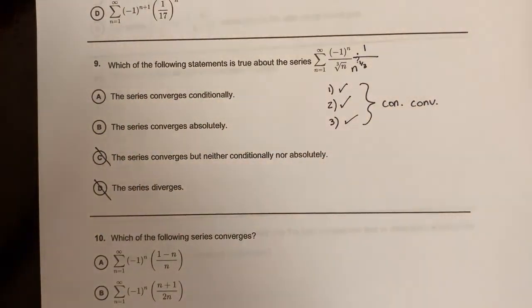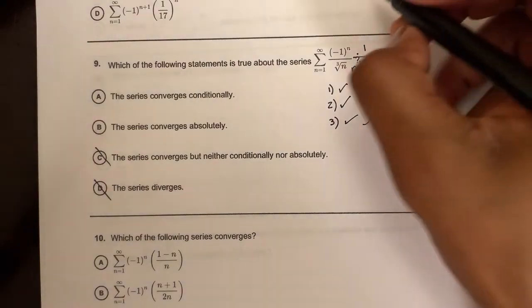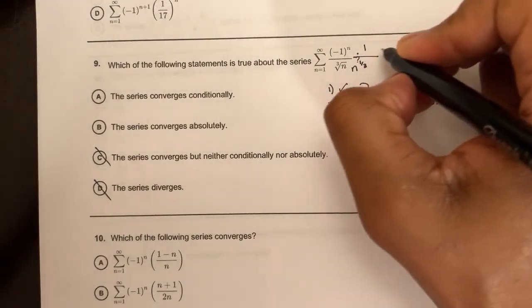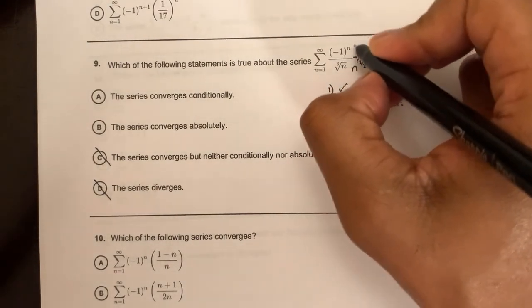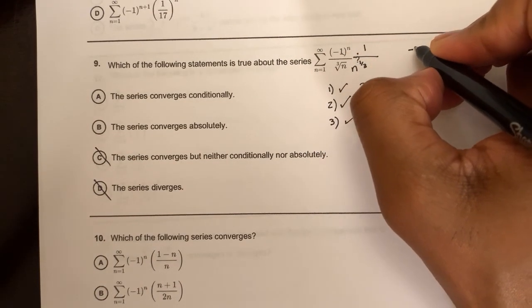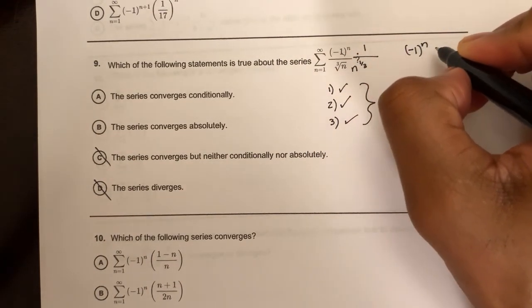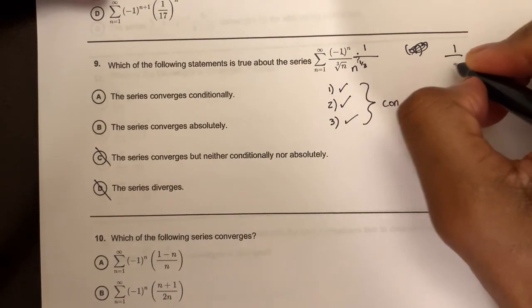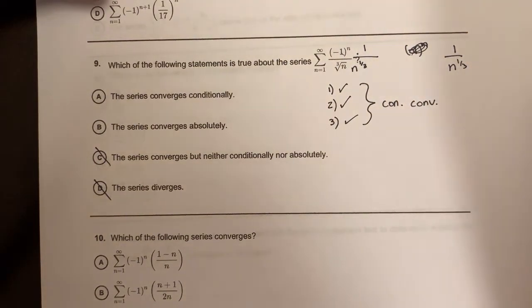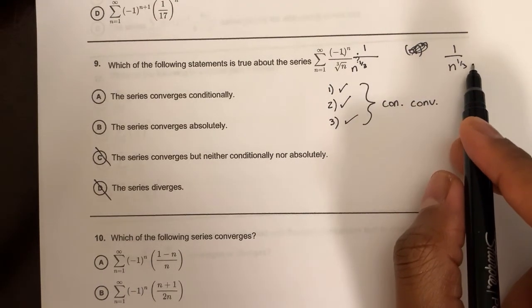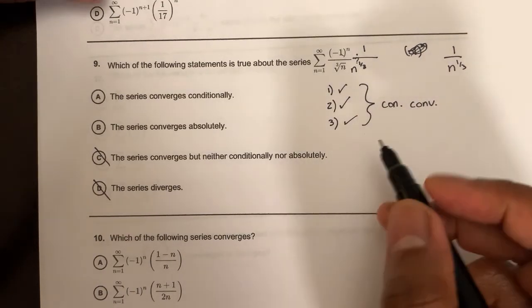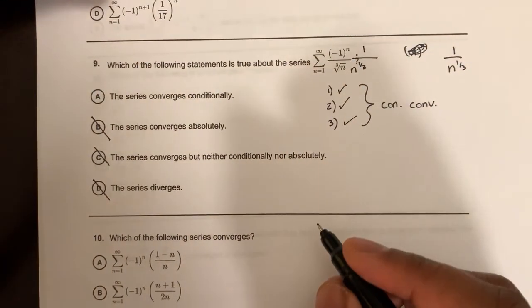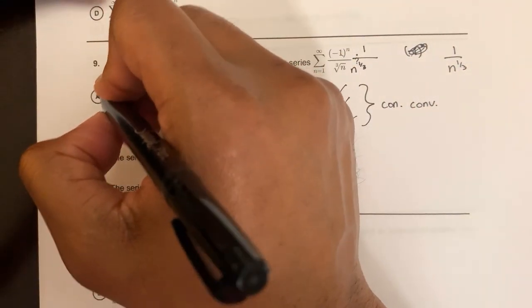And so now we go for absolute convergence. For absolute convergence, you are looking at the series without the -1. I said ignore the -1 and wrote it anyway. We have 1 over n to the 1/3. And we know by the p-series, this is a divergent series. So the series is not absolutely convergent. It is only conditionally convergent.